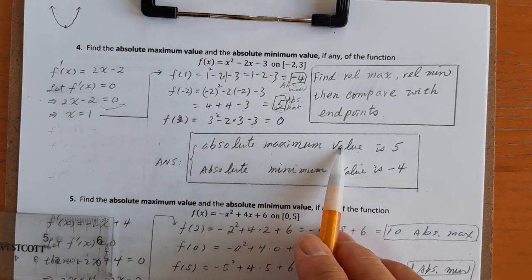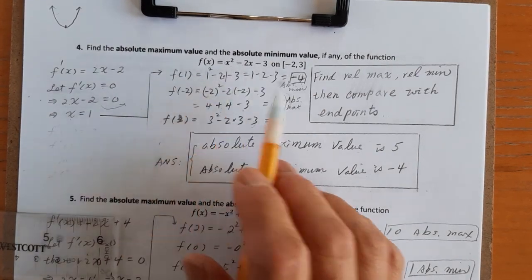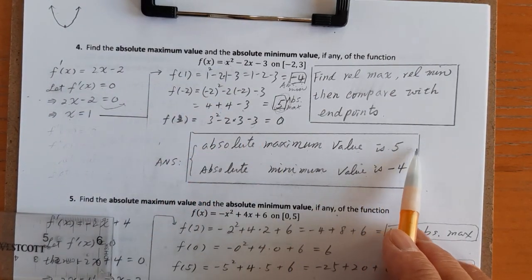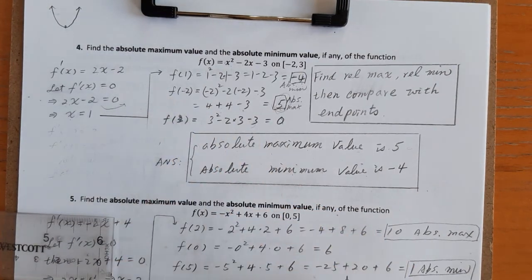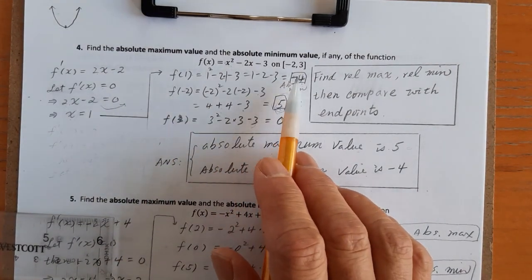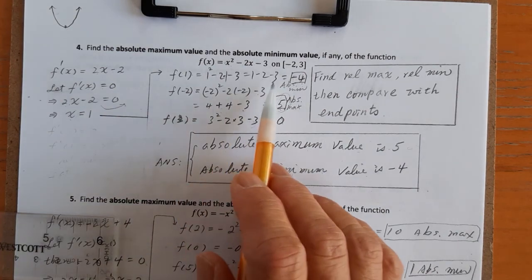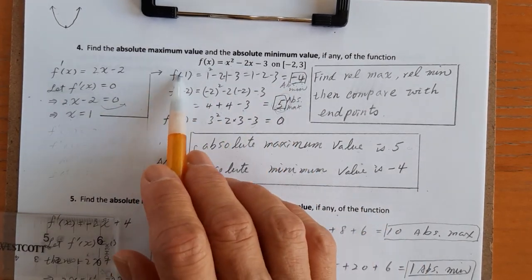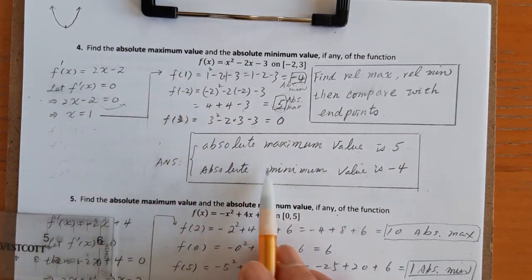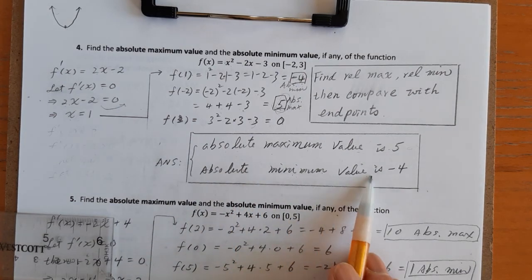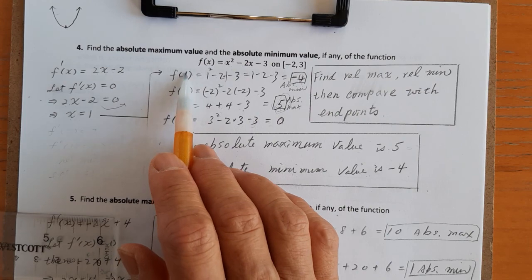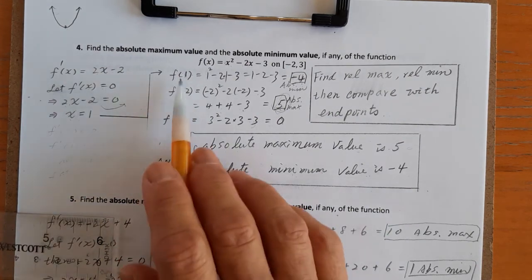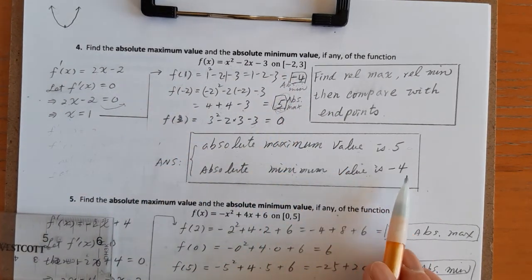The absolute maximum value is 5, which occurs at x equals -2. The function value -4 is for f of 1, so the absolute minimum value occurs when x equals 1. That function value f of 1 is -4.